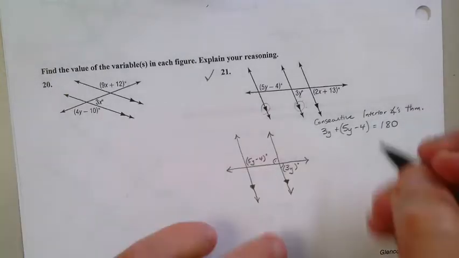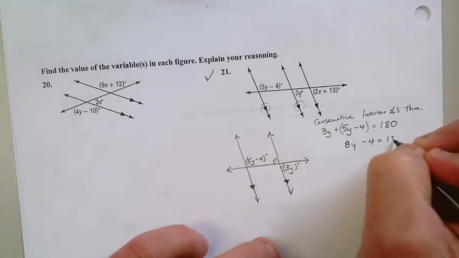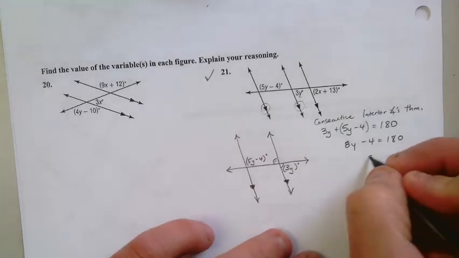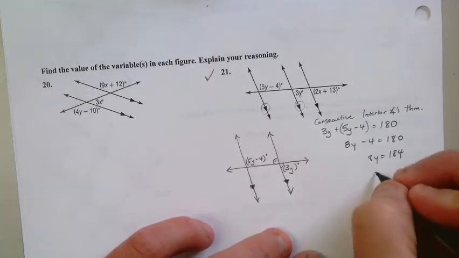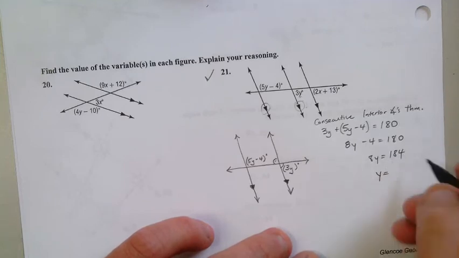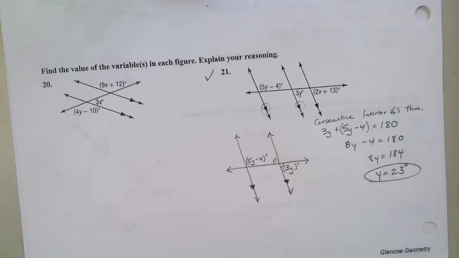And then I'm going to go ahead and solve. So we have 8y minus 4 equals 180. I'm going to add 4 to both sides. And I'm going to divide by 8. 8 goes in twice, 24 would be 3. I believe it's 23 degrees, okay?